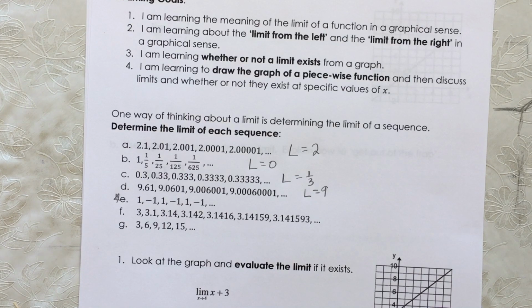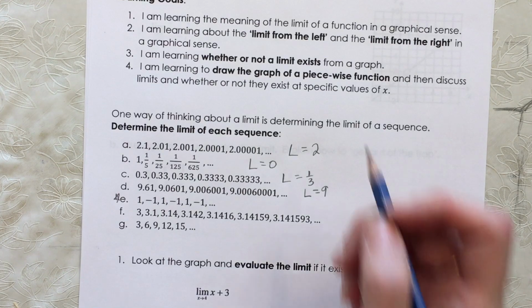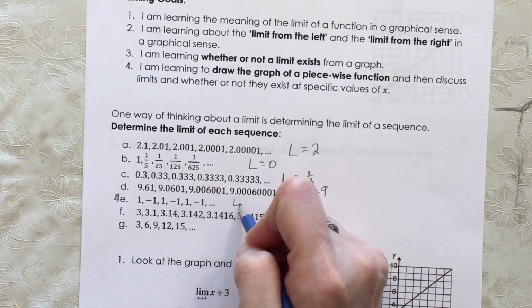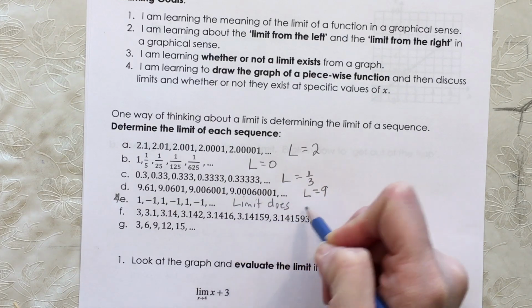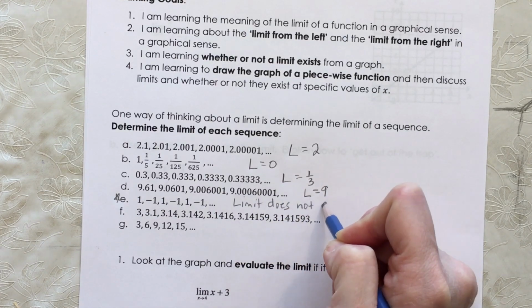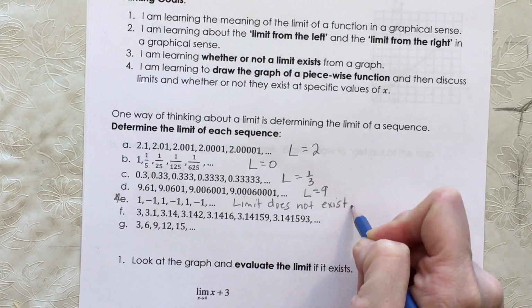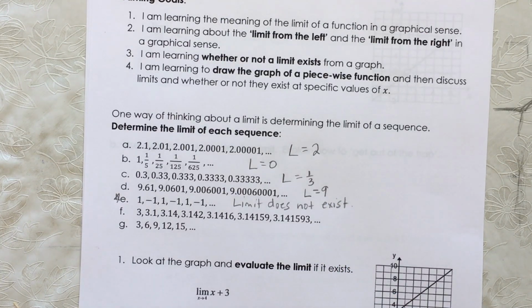But the fact is that we can't predict what the infinite term is going to be. So we say that the limit does not exist. It's not tending towards a specific number as the terms keep going and going. So the limit does not exist. You may have heard that before.